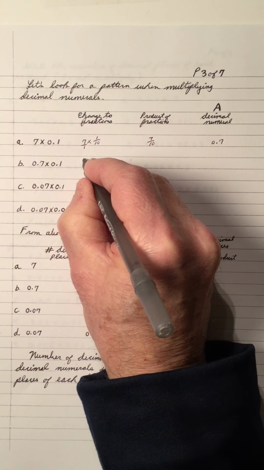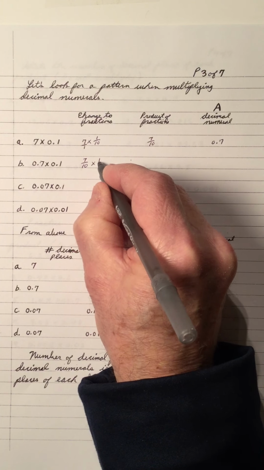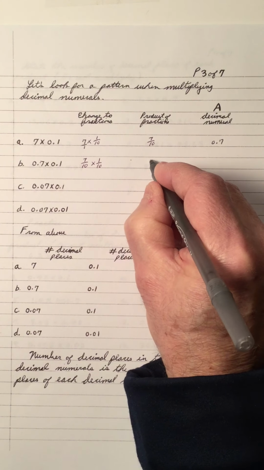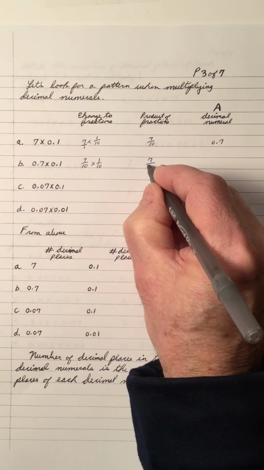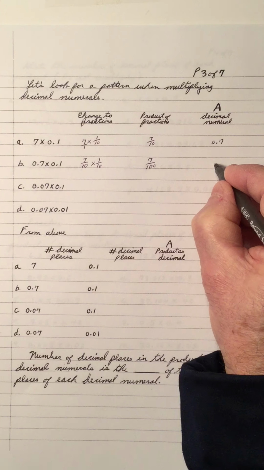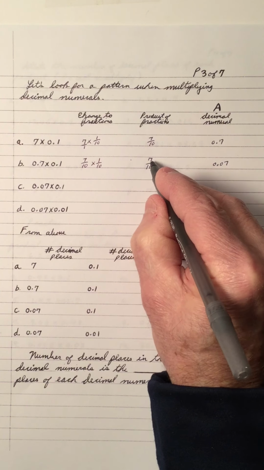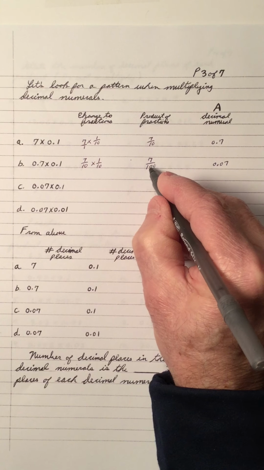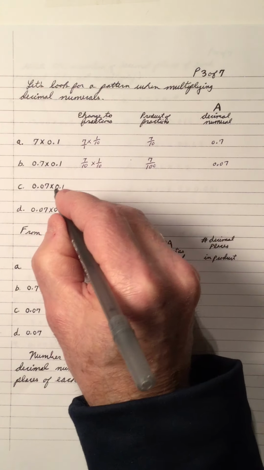0.7 is 7 over 10. 0.1 is 1 over 10. Multiplying, we get 7 times 1 is 7, and 10 times 10 is 100. So that's 0.07, because we're dividing by 100, the 7 has to go in the hundredths place.